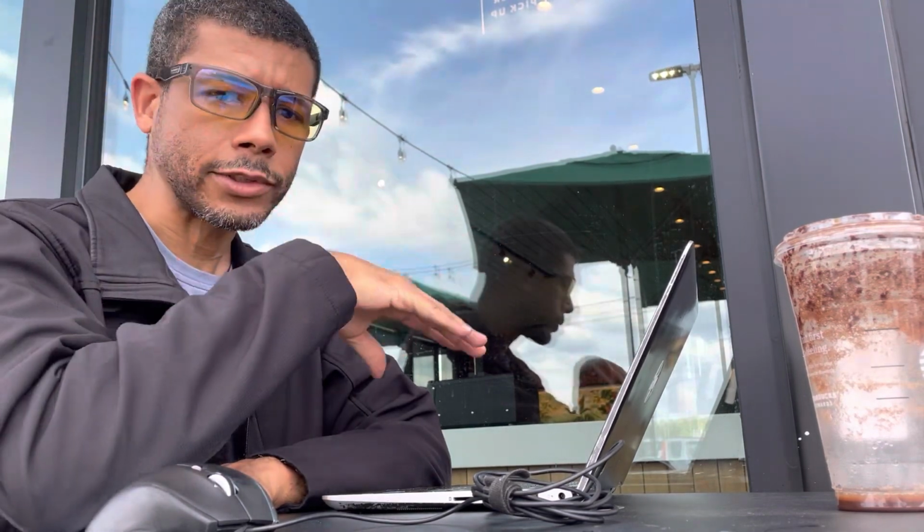Blue light filters, right? Because I'm in front of screens a lot more, and so I'm trying to keep my eyes in good shape when I'm in front of screens.